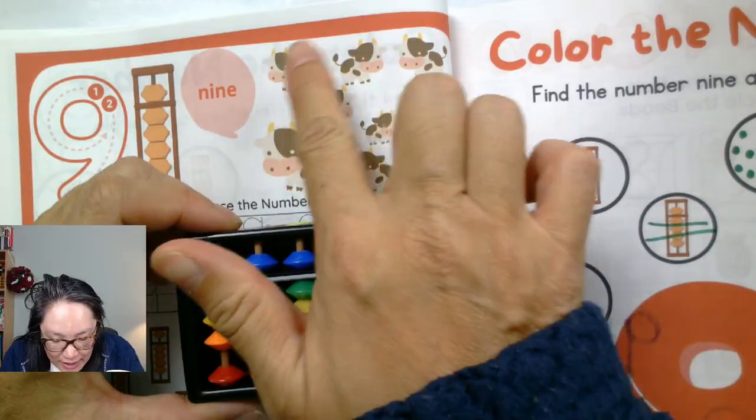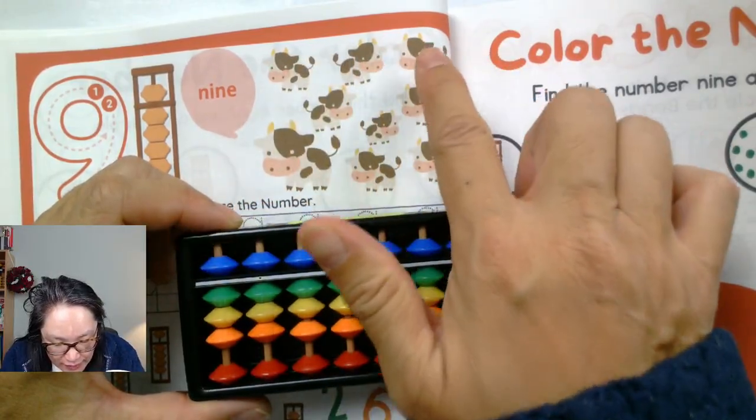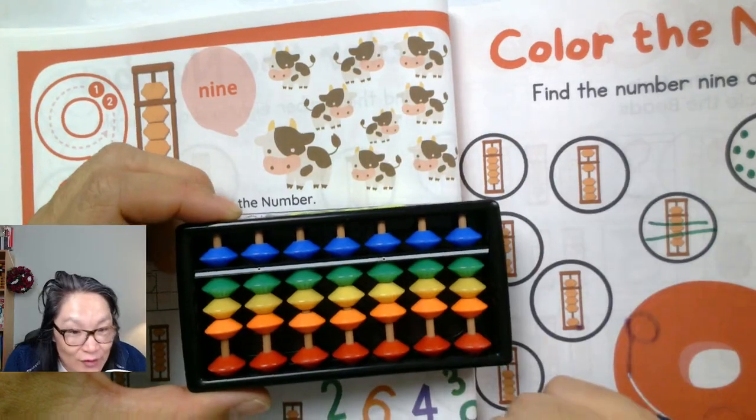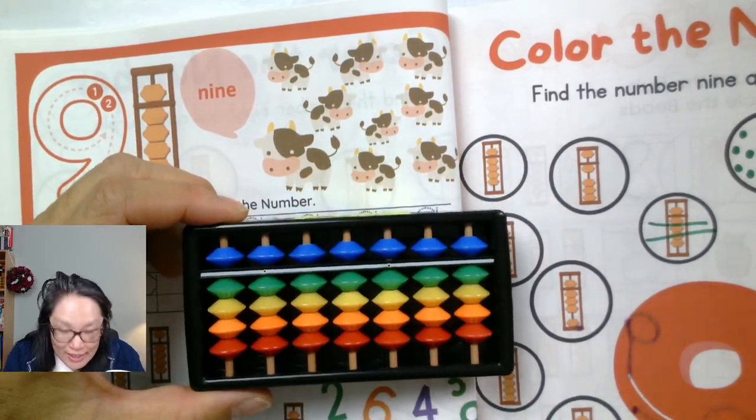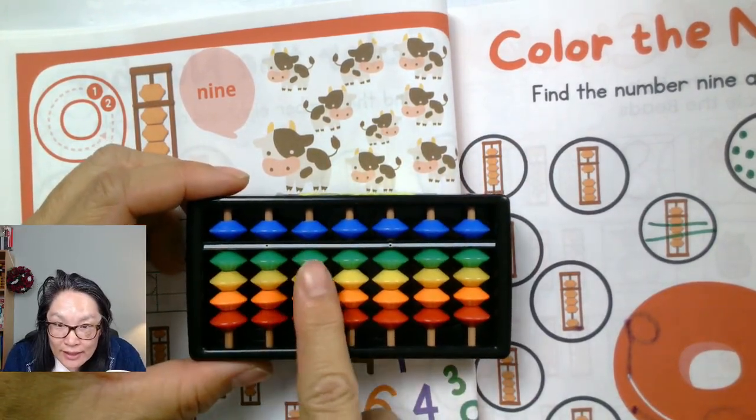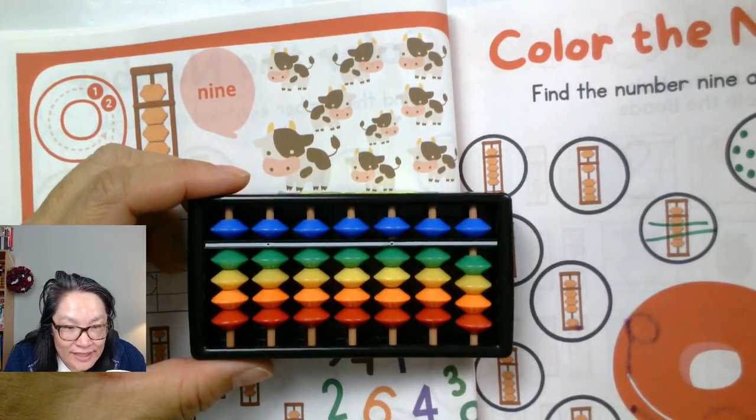So we have 9 cows. 1, 2, 3, 4, 5, 6, 7, 8, 9. Thank you for asking, Connor. So this is what 9 looks like. That's it. All right.